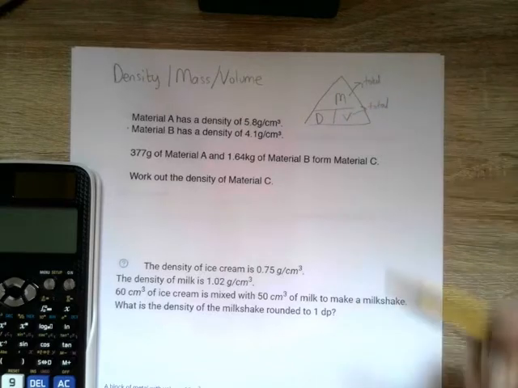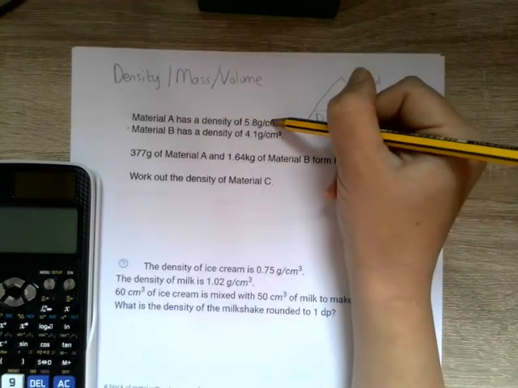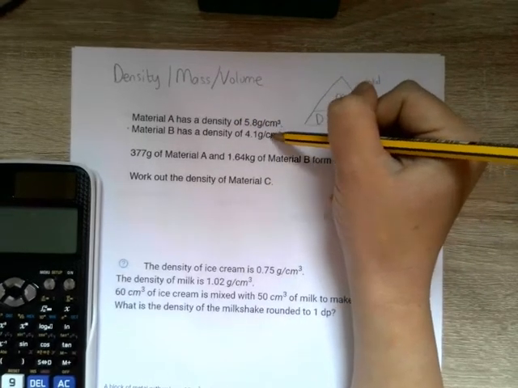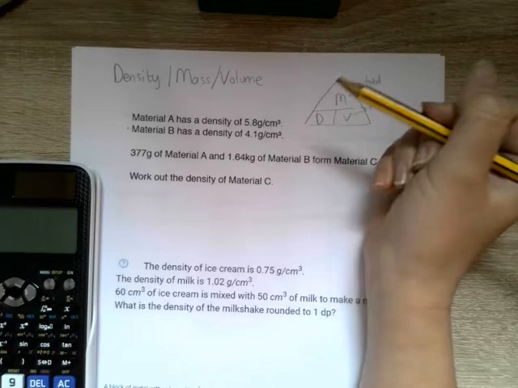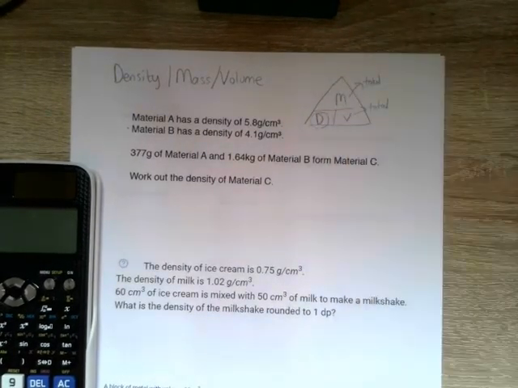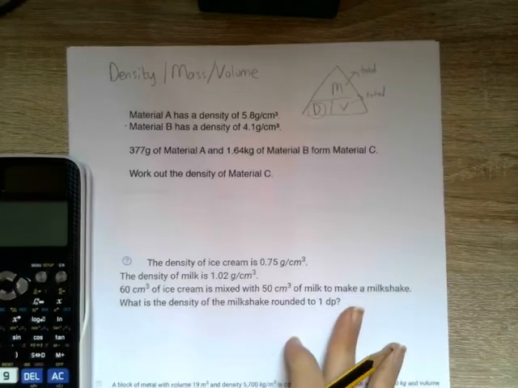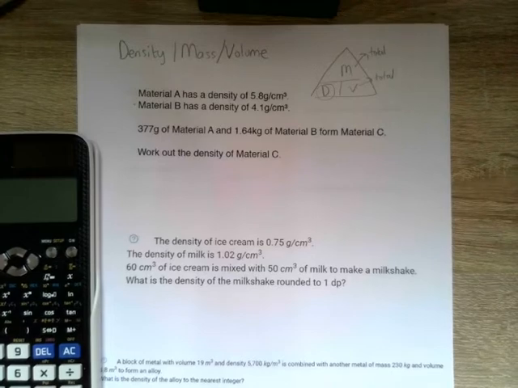So it's always something to bear in mind that if you've got two materials like this, we're going to need the mass and volume of A, and the mass and the volume of B, so that we can work out the total mass, the total volume, and then the density of the whole thing. So it's probably not as bad as it sounds, so let's just get started.